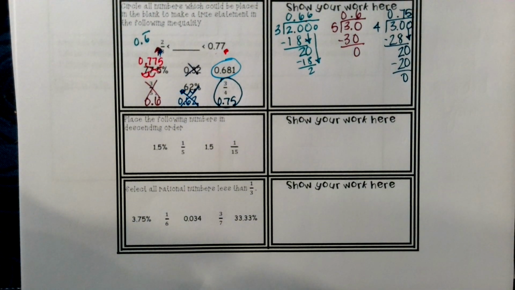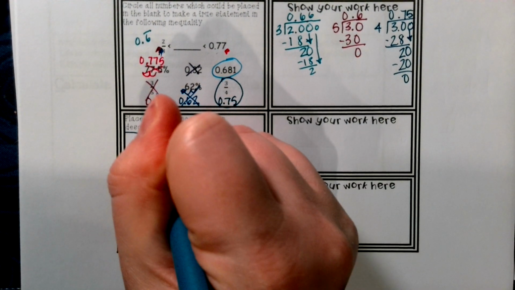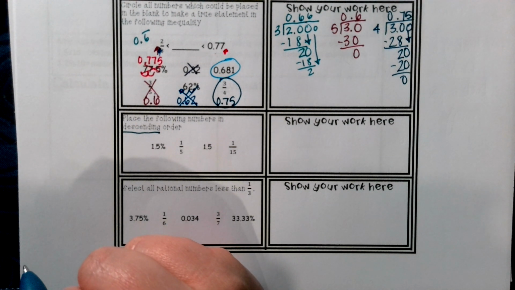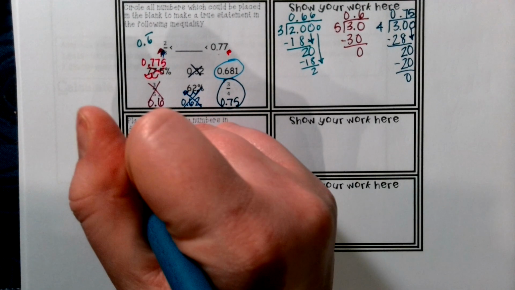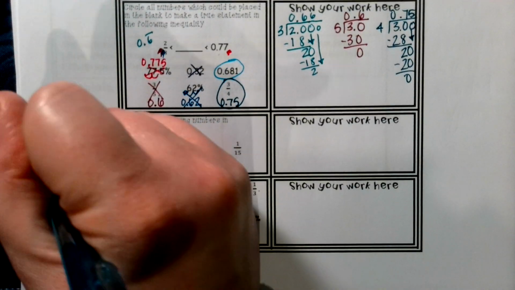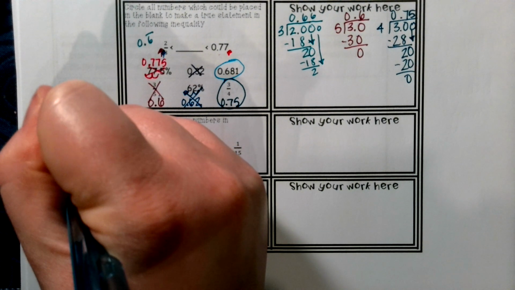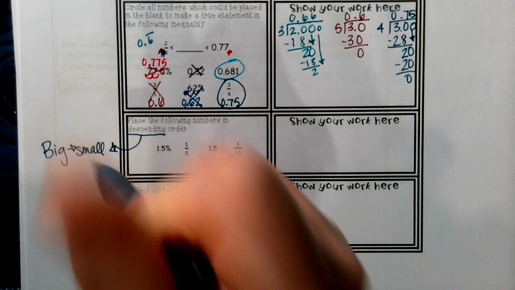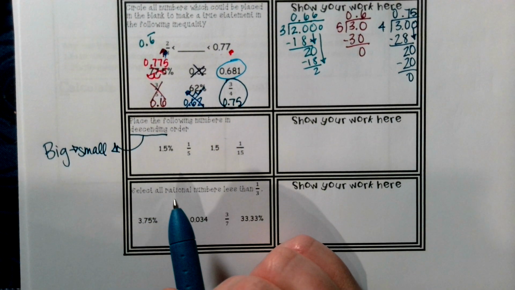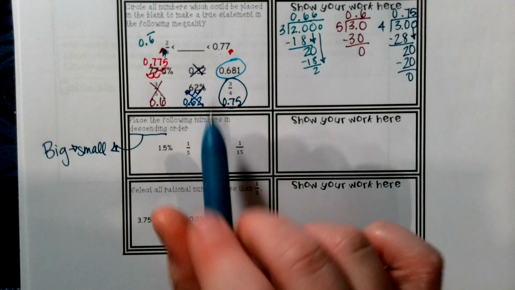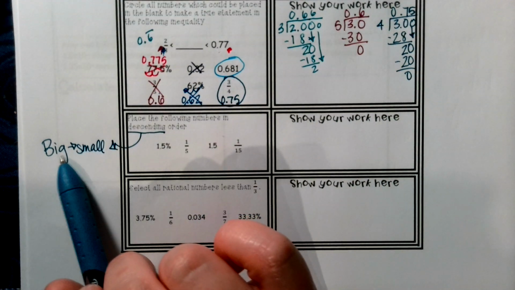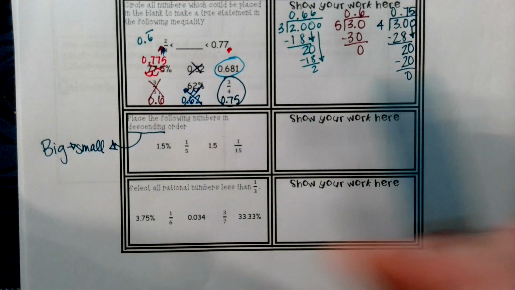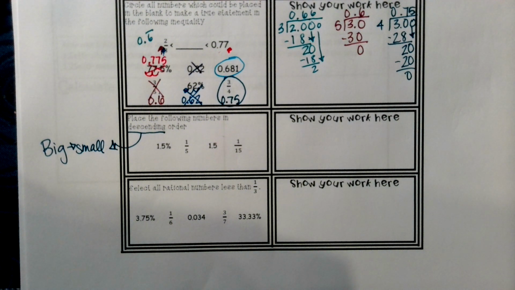Another type of problem that you would have here is to put them in descending order. Descending order. Is that big to small or small to big? Descending order means we're trying to go from big to small. So go ahead, try this one on your own. Turn them all into decimal form like we did up there, and put them in order from big to small. Put them in descending order. Go ahead, pause the video, and check back once you have your answer.